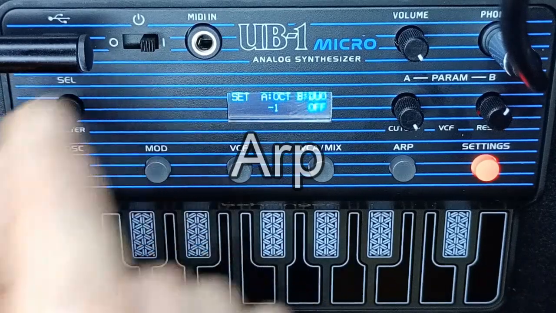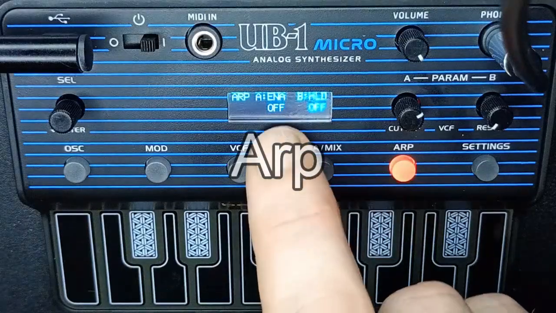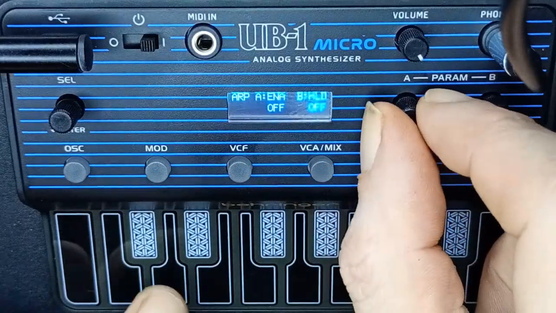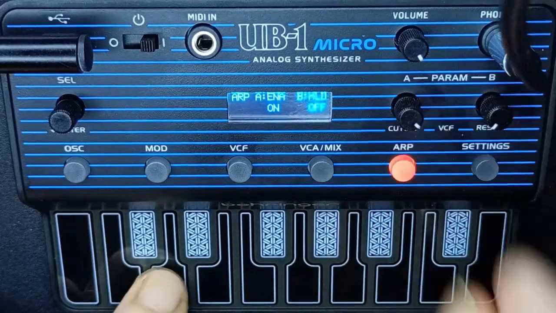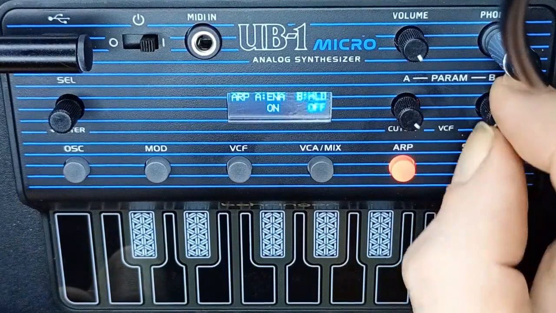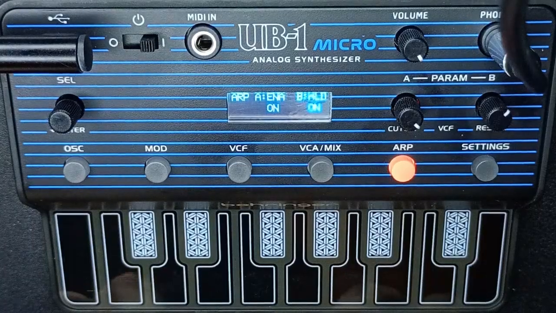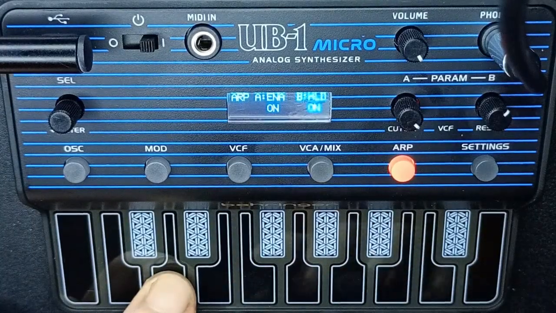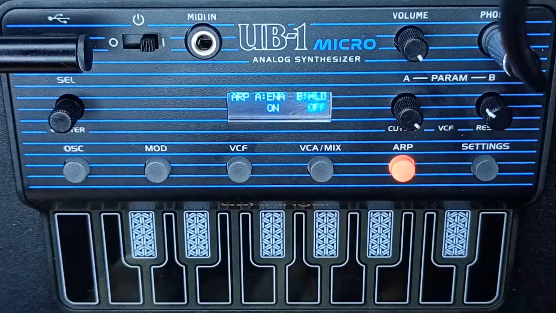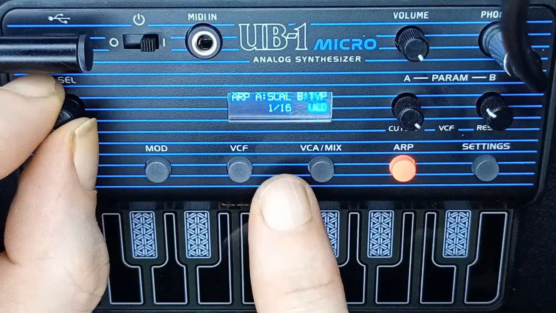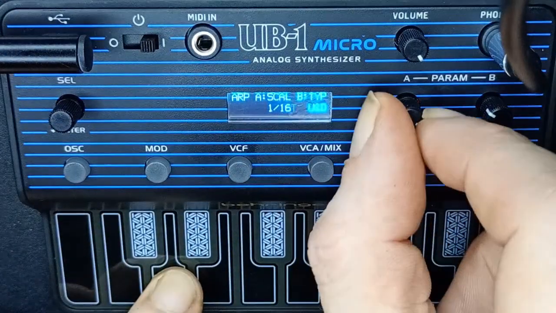Nothing exciting. So if we come into our ARP, we have on our A parameter our enable. We have a hold on our B parameter. Then on the next page, we have our scaling.